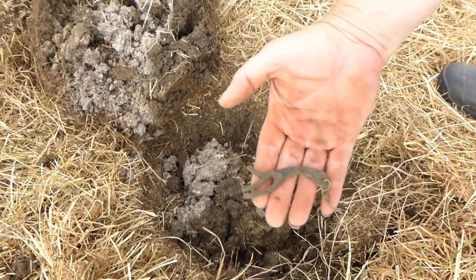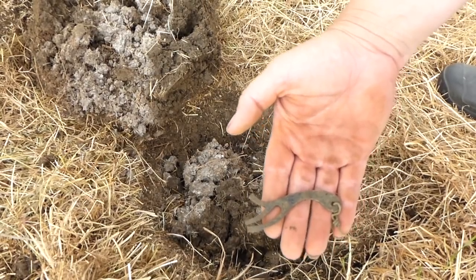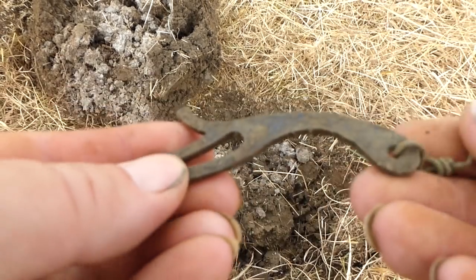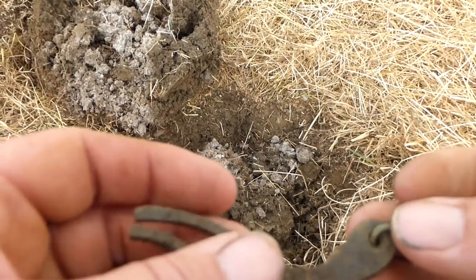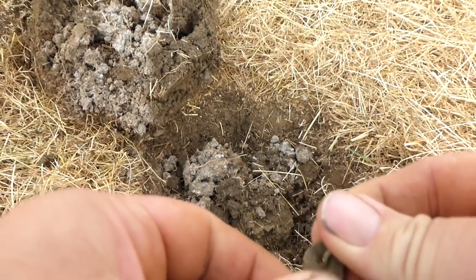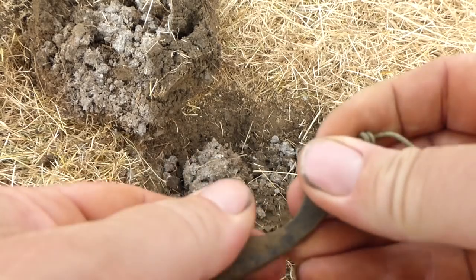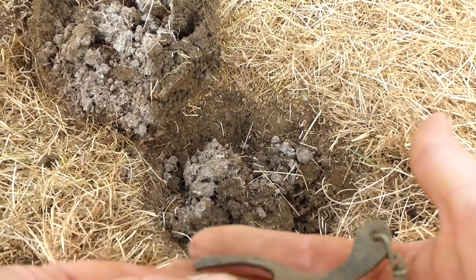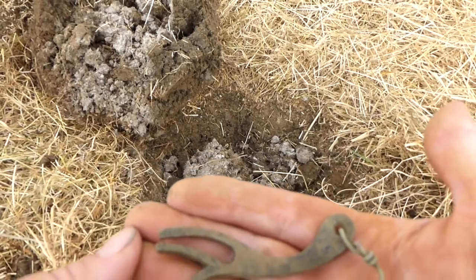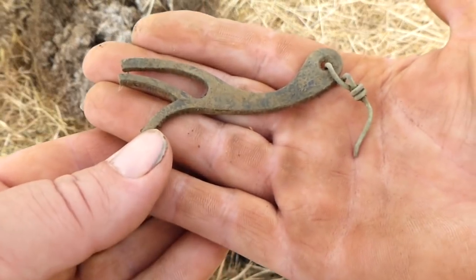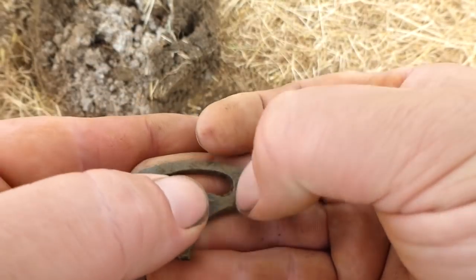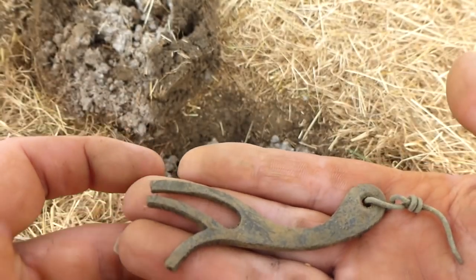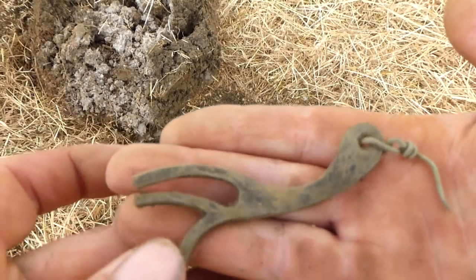Oh, right. It's a bit of a weird thing. It's got a wire attached there, and it's got a bit of shape to it. Is that broken? That's broken. Right, now that's a bit odd. What's that then, my lovers? It's made of copper or bronze. How bizarre.